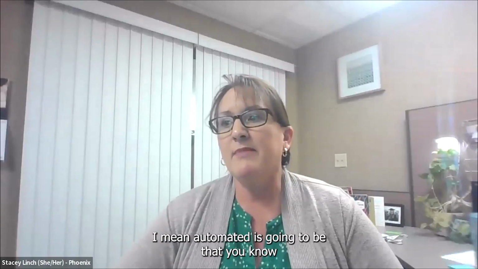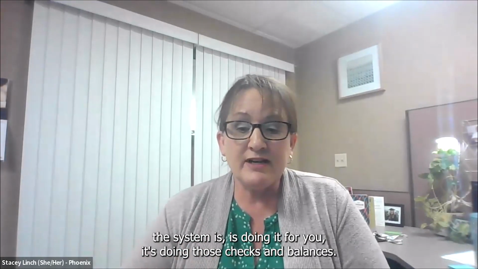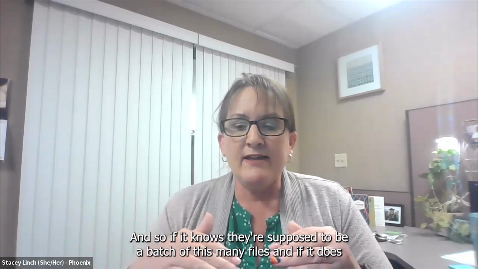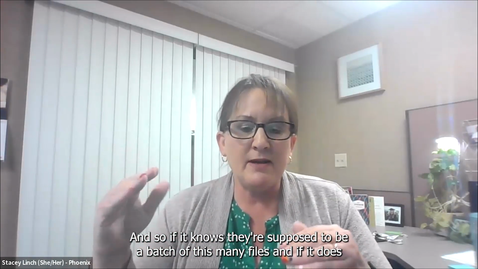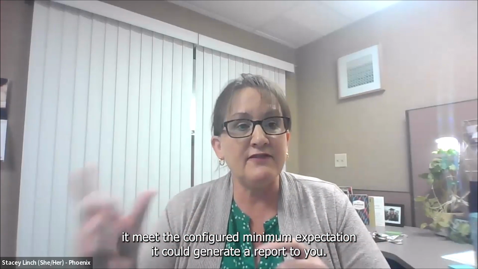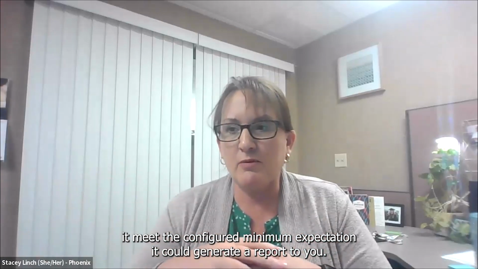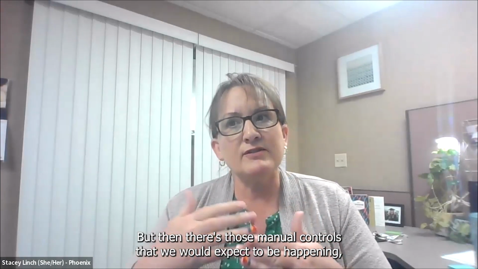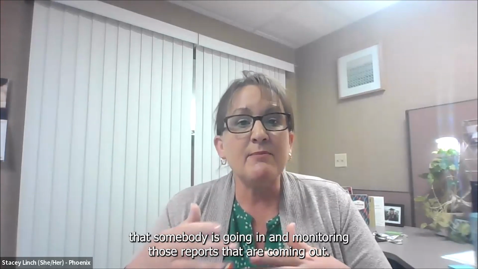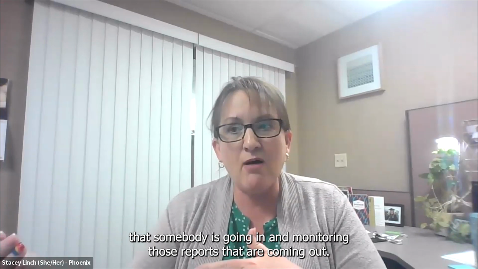Yeah, I mean, automated is going to be that the system is doing it for you. It's doing those checks and balances. And so if it knows there's supposed to be a batch of this many files, and if it doesn't meet the configured minimum expectation, it could generate a report to you. But then there's those manual controls that we would expect to be happening, that somebody's going in and monitoring those reports that are coming out.